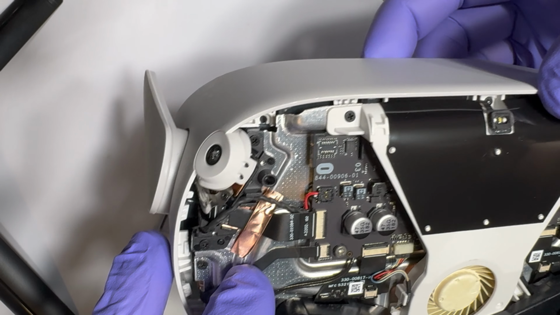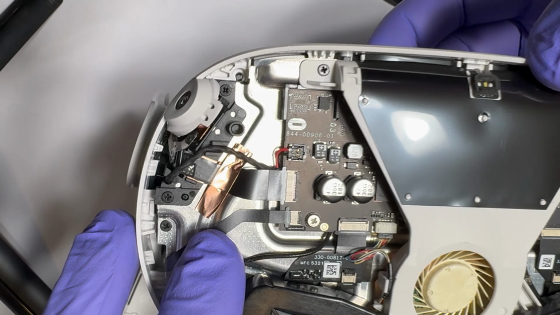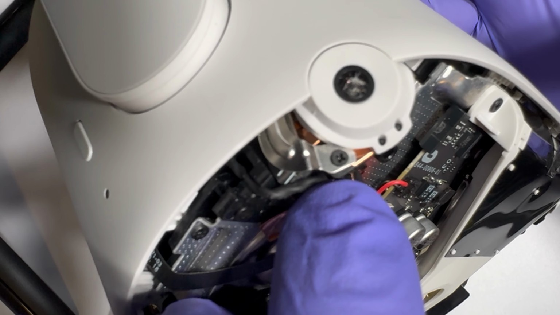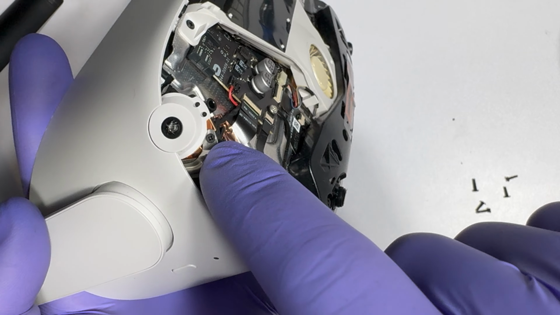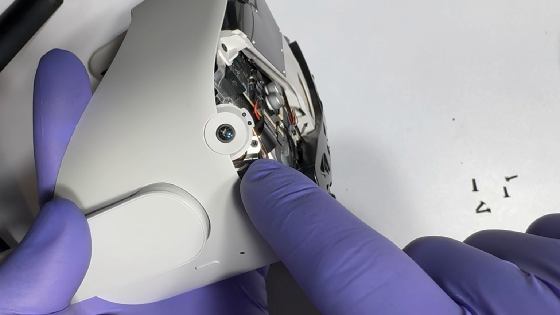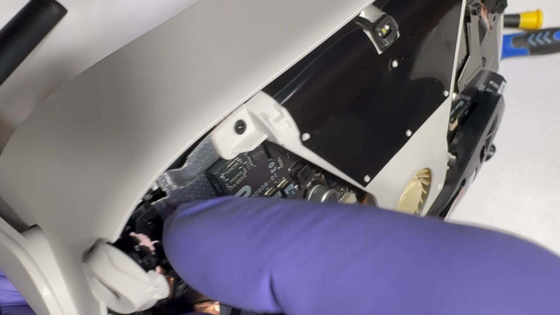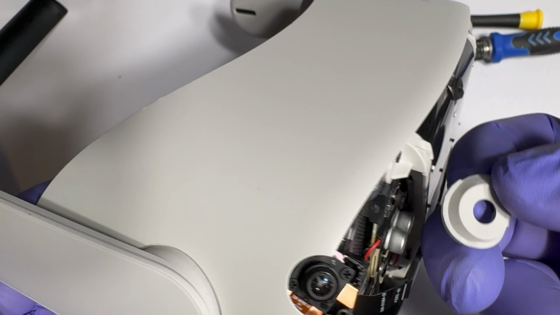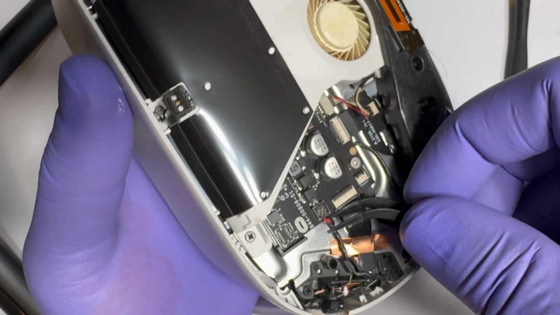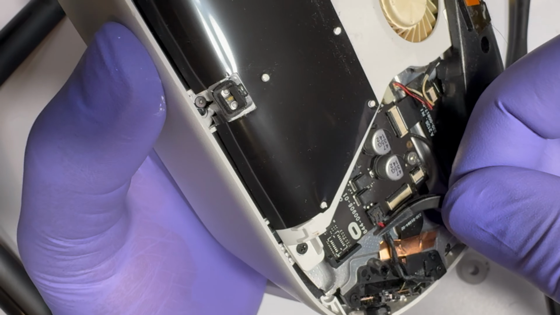Replacing the right camera involves unscrewing 3 tiny screws that hold down the camera. One screw is located here on this bracket, while 2 other screws are accessed by taking off this rubber camera covering. I take off this connector for the speaker, which just needs to be gently lifted to take it off.